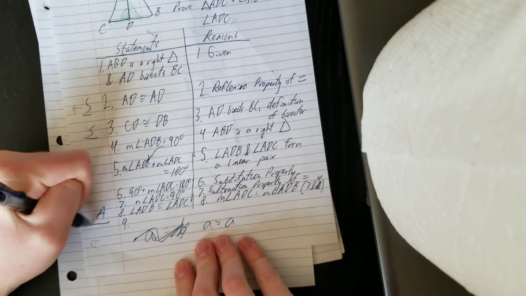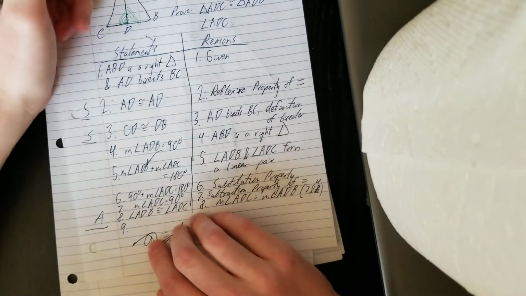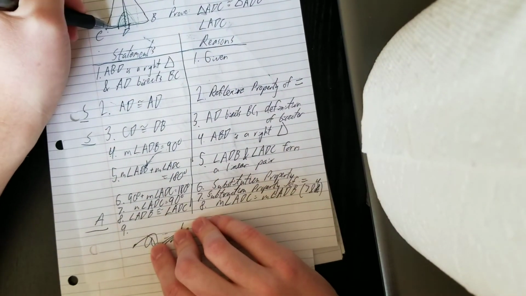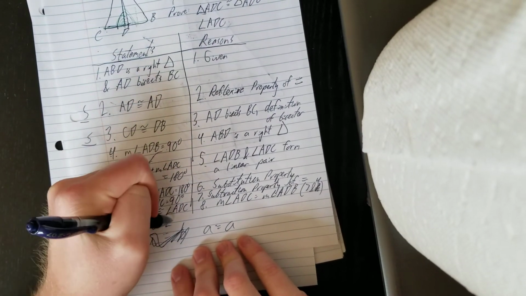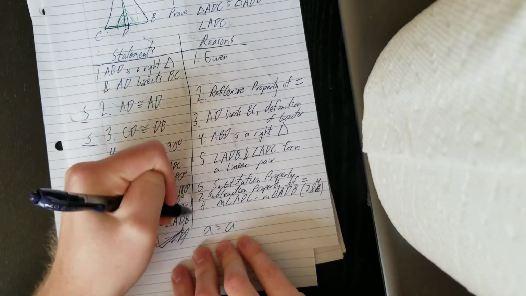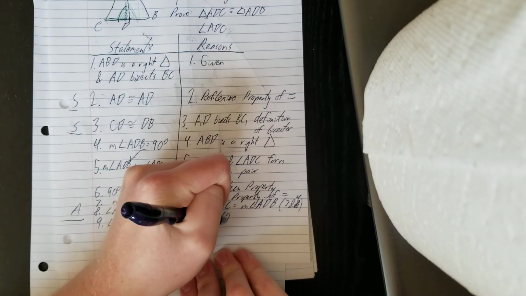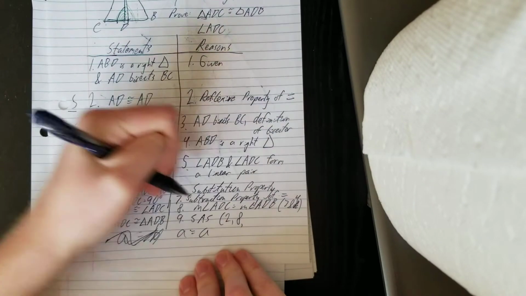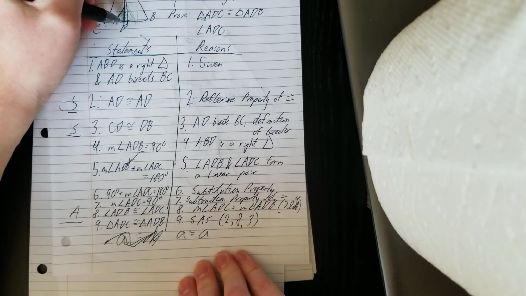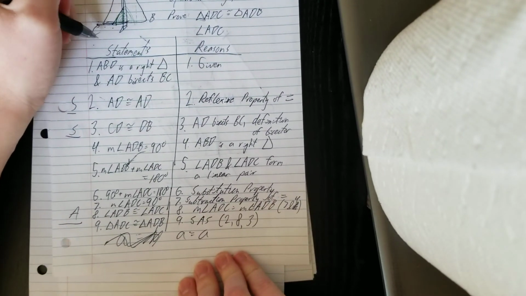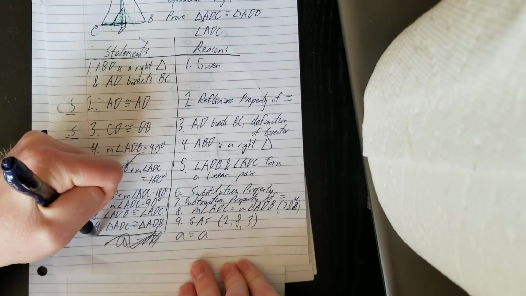Finally, that's my angle. So side, angle, side, it would be SAS. And let me just finish this up. Triangle ADB is congruent to triangle ADC because of SAS. I'm going to reference statement 2, statement 8, and then statement 3, because statement 2 is S, statement 8 is A, statement 3 is S. SAS. And that completes the proof. Okay, so we're done. We did it.